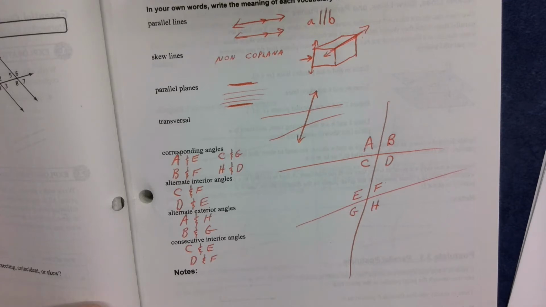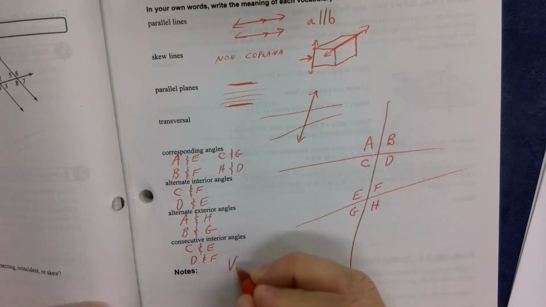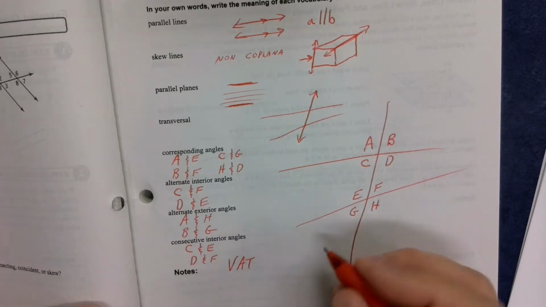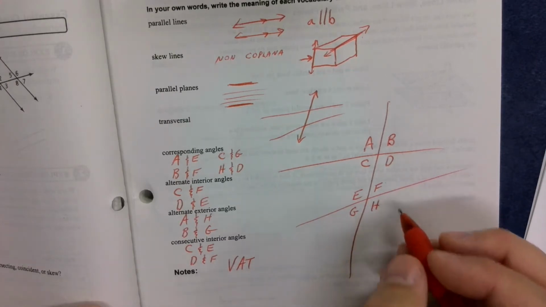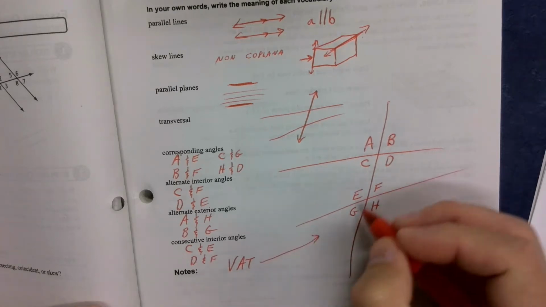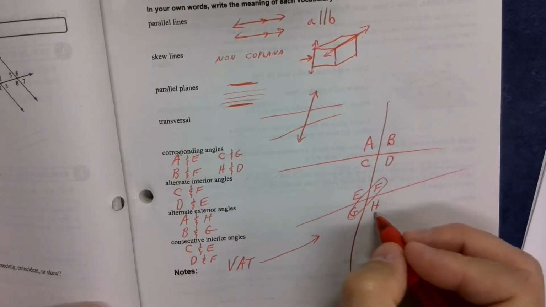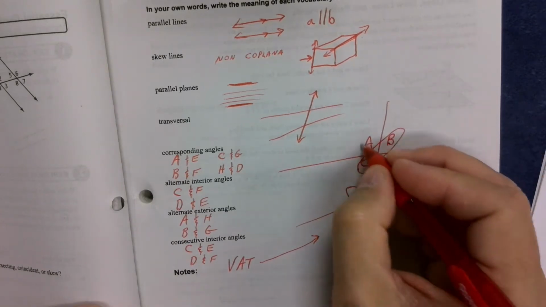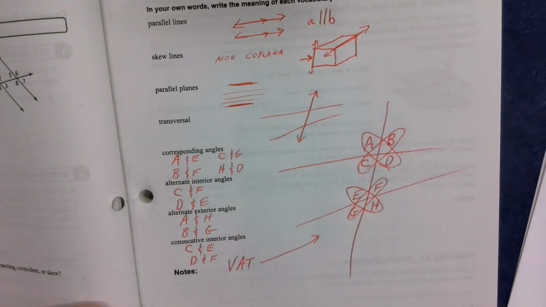And that's pretty much what we have. We know already, you guys know, right? If I wanted to do VAT, vertical angles, right? The vertical angles theorem says that these angles are congruent. So I'm going to go ahead and just circle them here for the vertical angles, right? So G and F are vertical angles, E and H are vertical angles, C and B are vertical angles, and A and D are vertical angles. And of course, those are congruent.